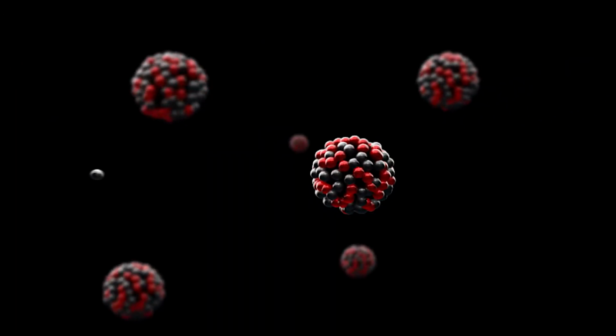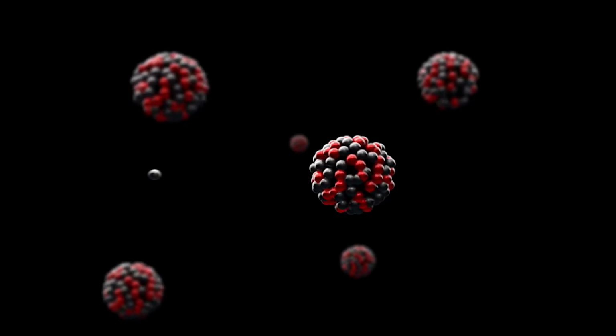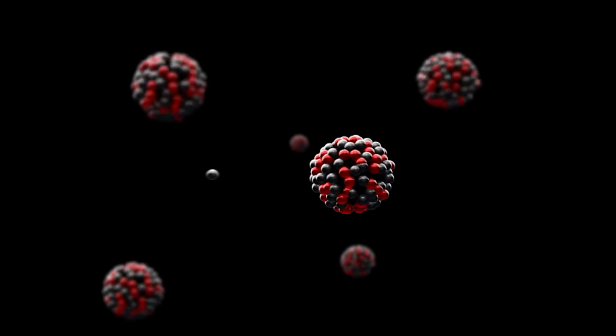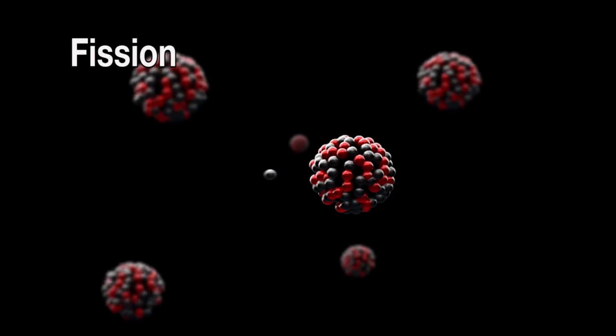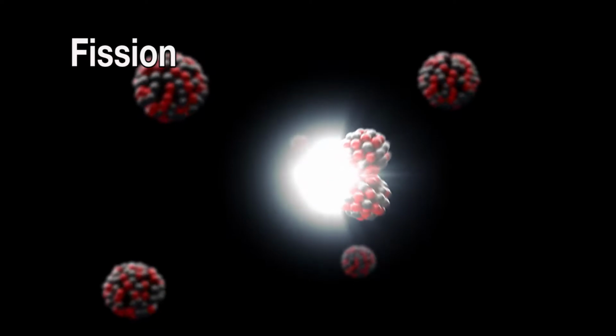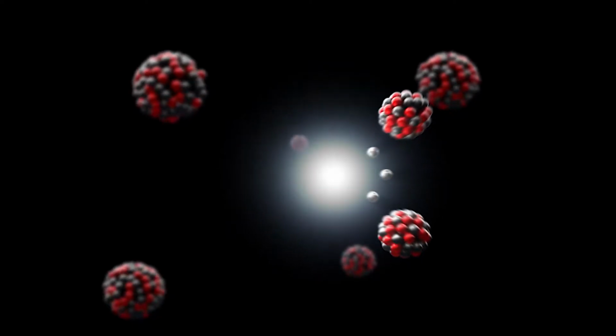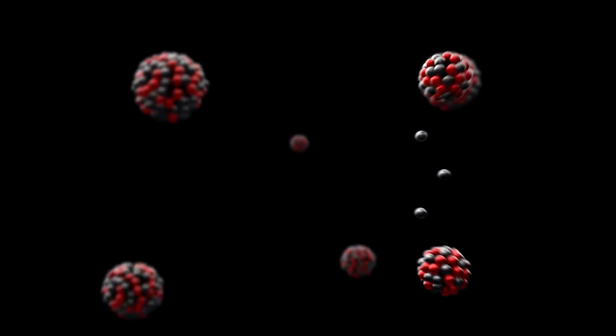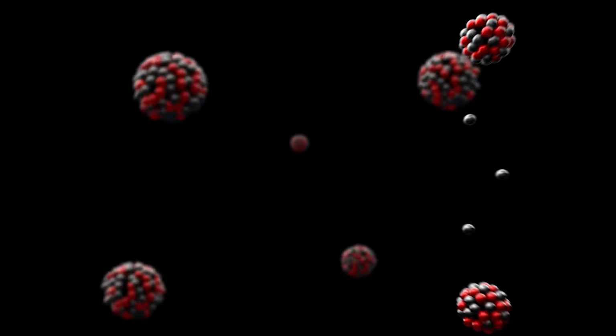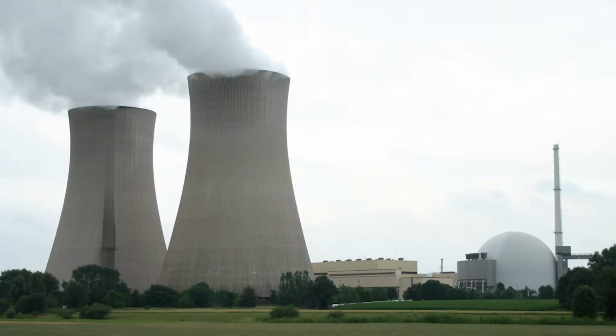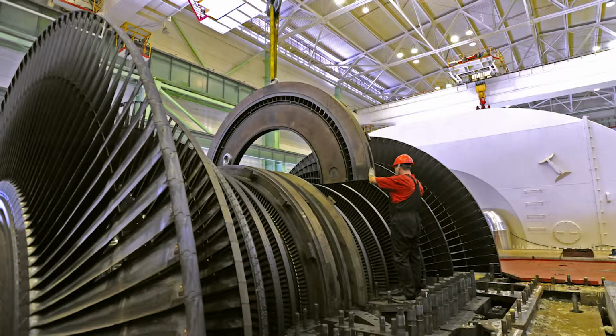Nuclear energy may also be released when the nucleus of an atom splits apart. Fission is the process of splitting the nucleus of an atom into smaller nuclei. When the nucleus splits apart, a great deal of heat energy is released. In nuclear power plants such as this one, the heat from the splitting atoms is used to heat water to create steam. The steam is used to spin large turbines to generate electricity.